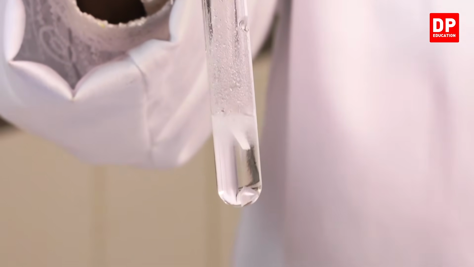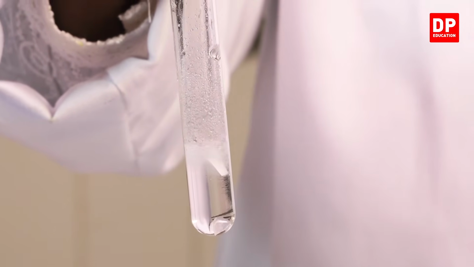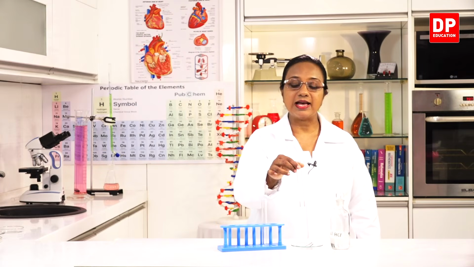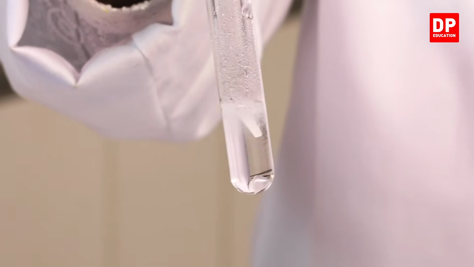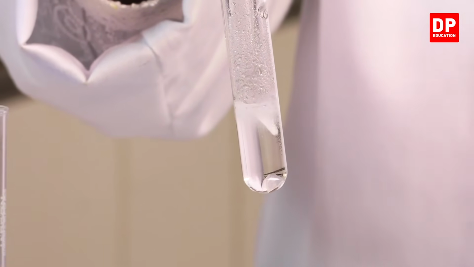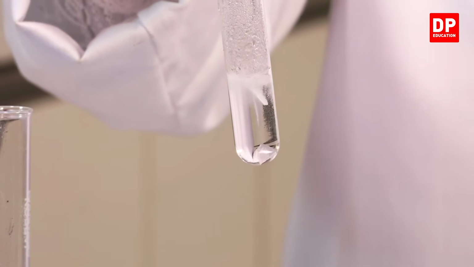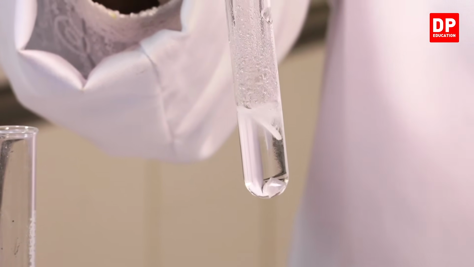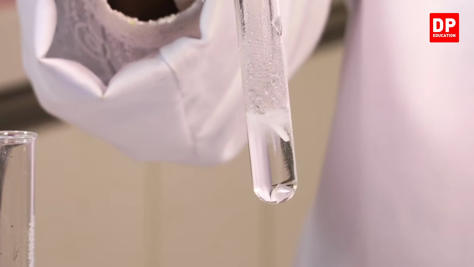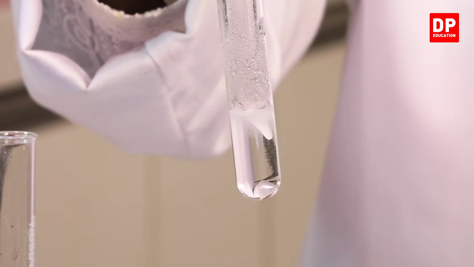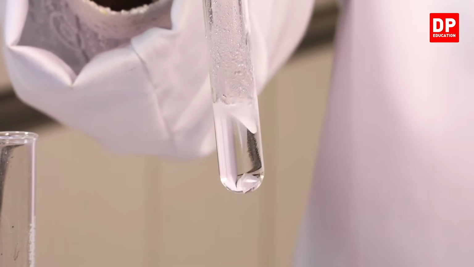So here the gas bubbles that you are observing is hydrogen gas bubbles, and the reaction is somewhat fast. So students, observe carefully the evolving of gas bubbles, and if you listen, you can also hear the sound of gas bubbles evolving because it is a fast reaction.